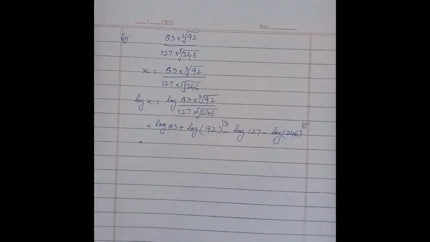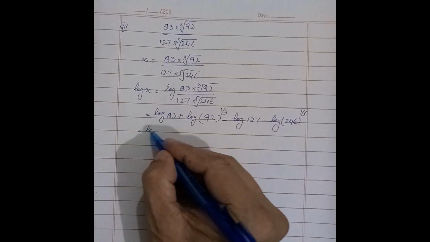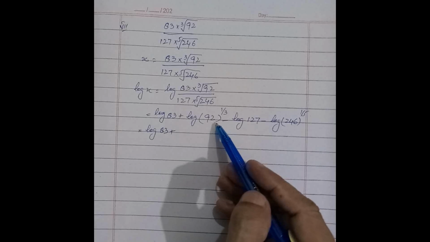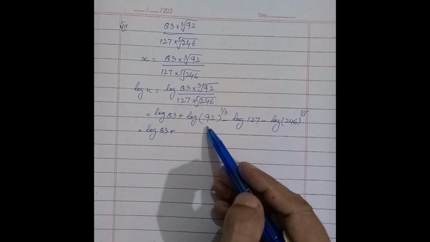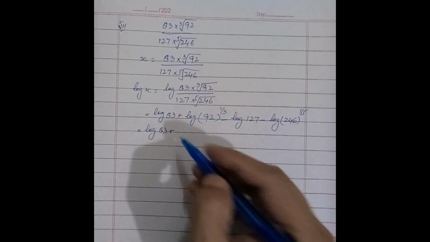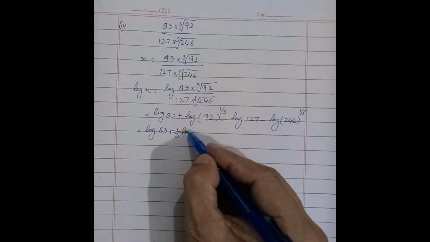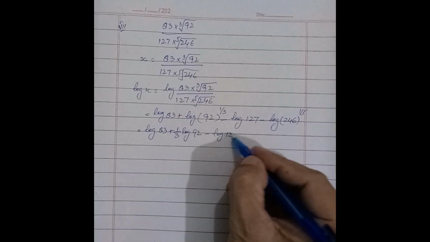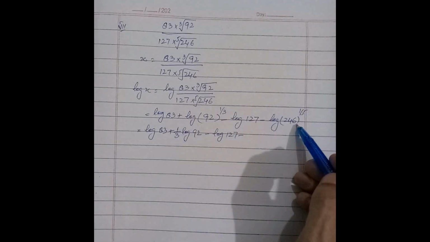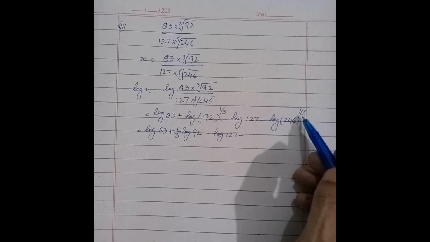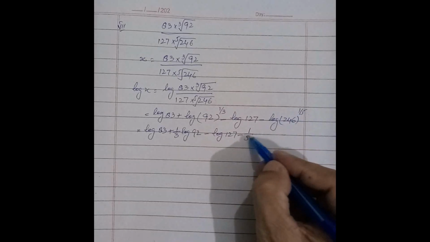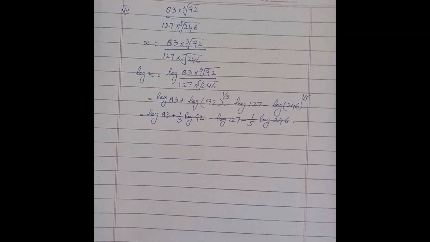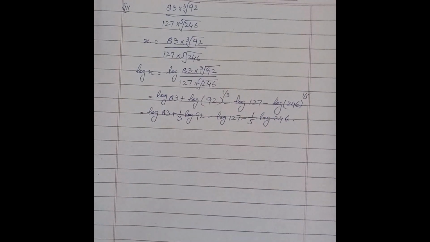Now further we solve it. Log 83 plus, and here we apply the law of logarithm part three, multiply 1 over 3 log 92 minus log 127 minus, here also the law of logarithm part 3 applies. We get 1 over 5 log 246, and after that we apply the log on the values.